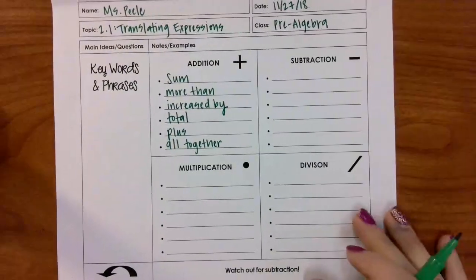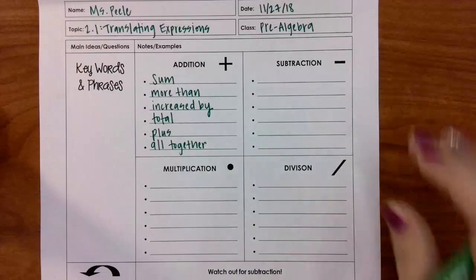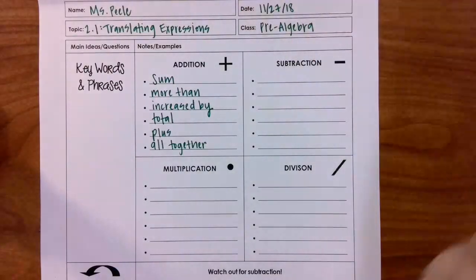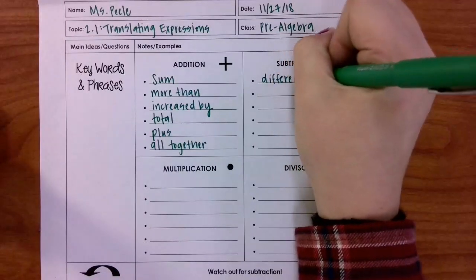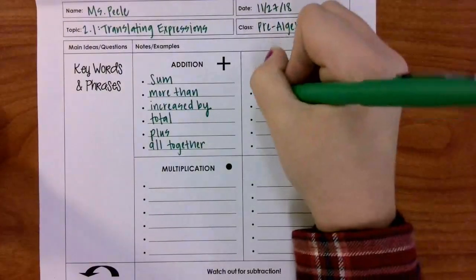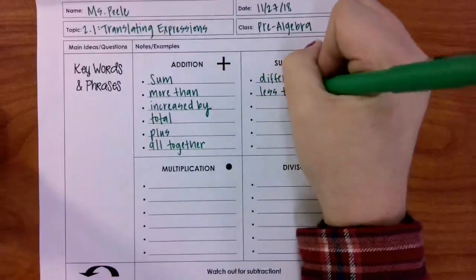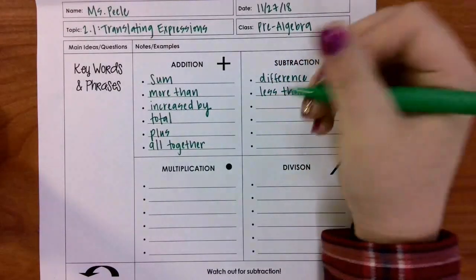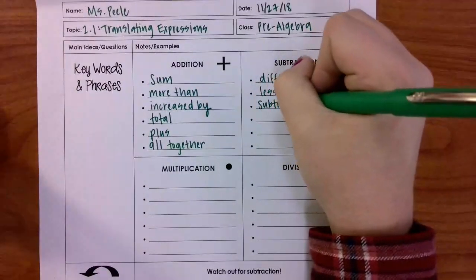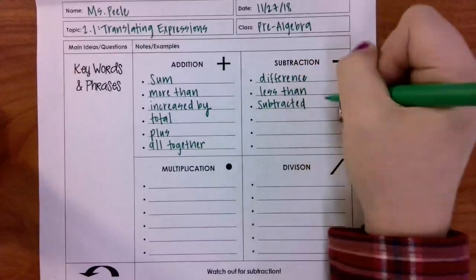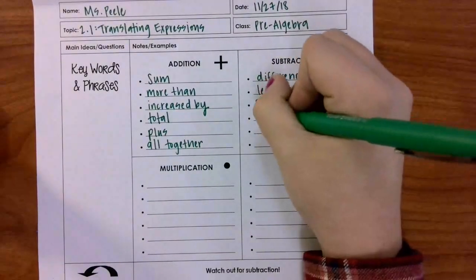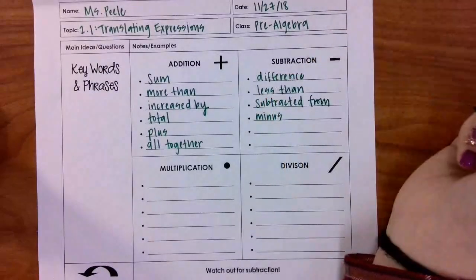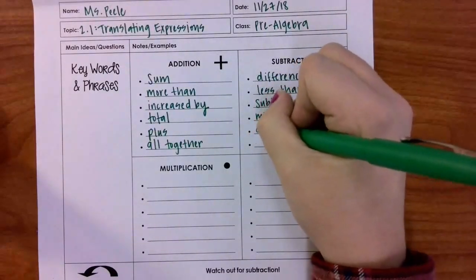Now, words that let you know that the operation is subtraction are difference, less than, subtracted from, minus, and decreased by.